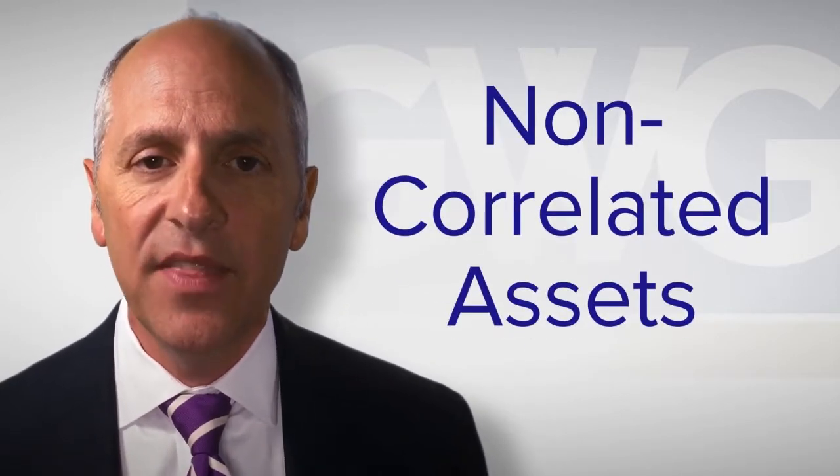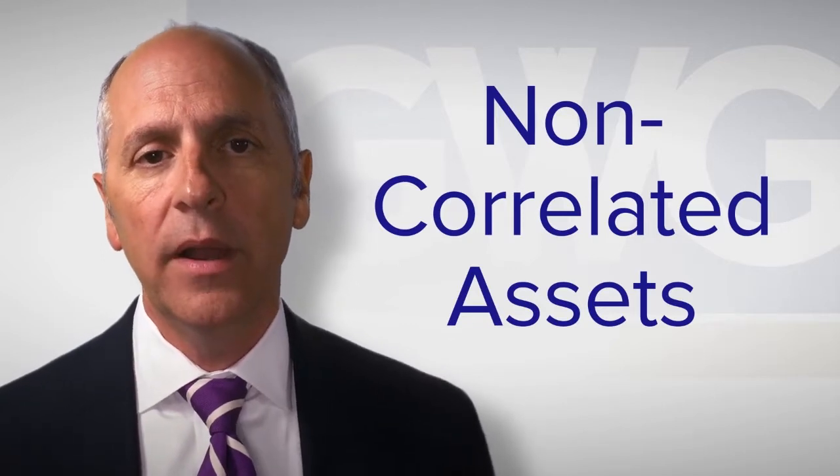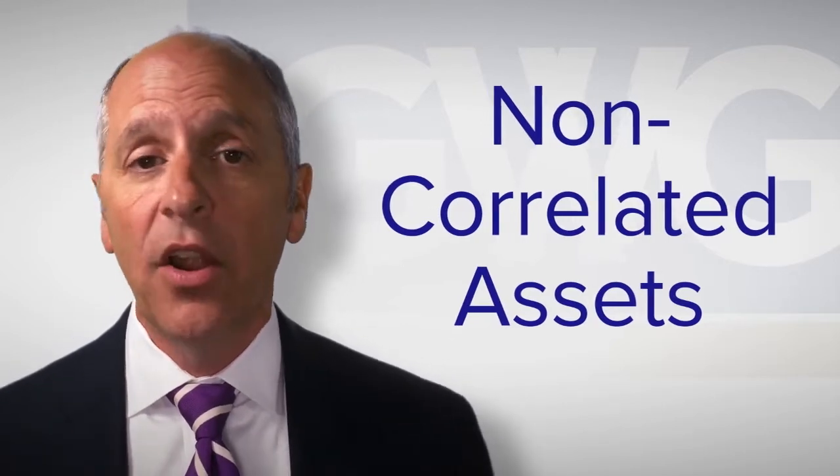Well, correlation is important because over the long term, you'd like to have a portfolio of investments that has non-correlated assets in there, so that all your assets or your clients' assets are not moving in the same direction at the same time. Now that might be great in an up market, but that's less fun in a down market.